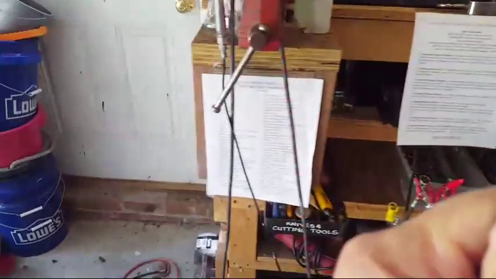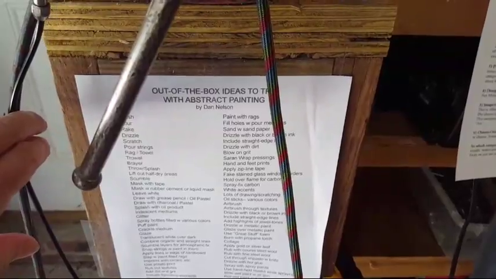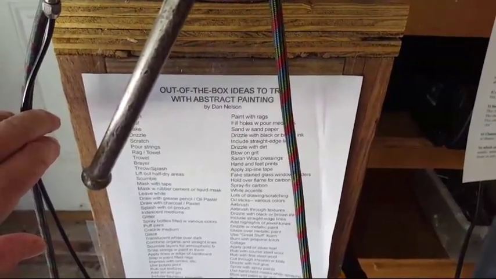So that page is right there in front of me to help keep me honest. Here's a list of out-of-the-box ideas to try with abstract painting. There's a list of about 60 or 70 different tricks. Well, I've been using that list for the last couple of hours as I've been getting set up. And I've just gone ahead and put a whole bunch of my tricks right here on the table in front and behind me.